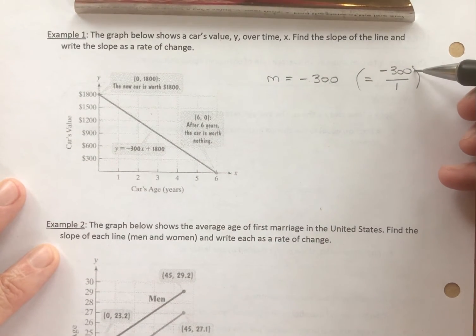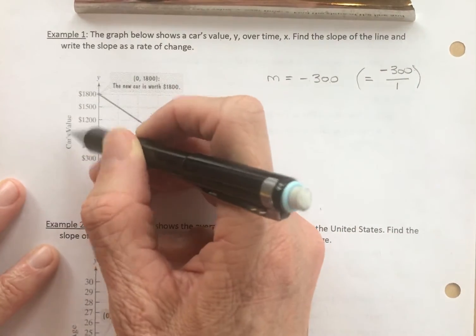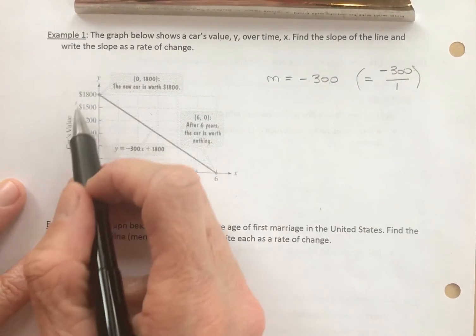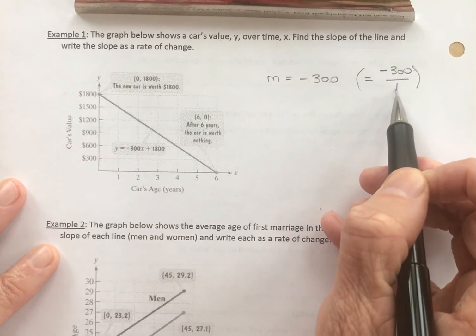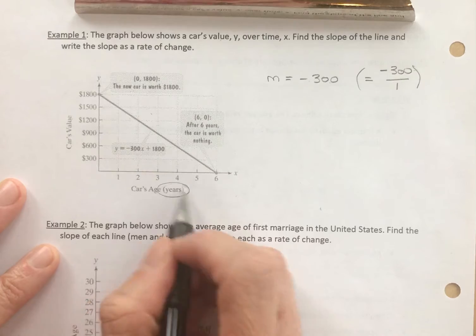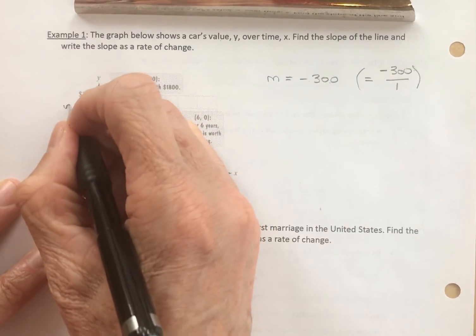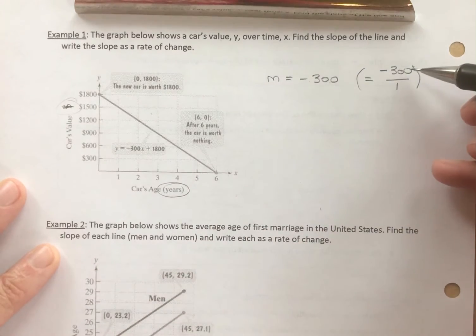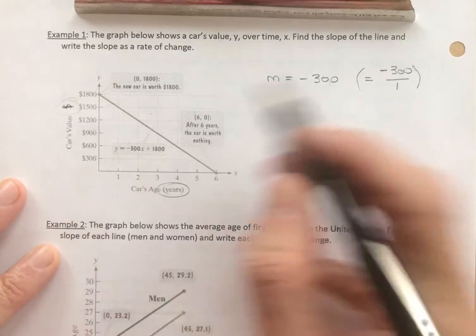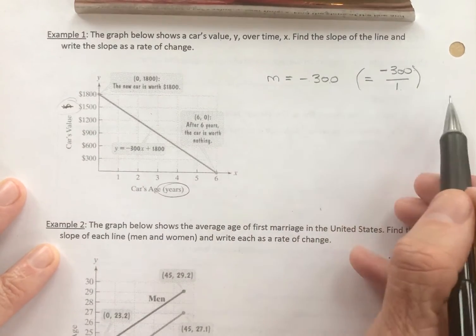A $300 drop in value, that's the Y. $300 decrease in value per year, that's the X. We have years, and I'll put a dollar sign over here. We have dollars, so we have a $300 drop in the value per year.